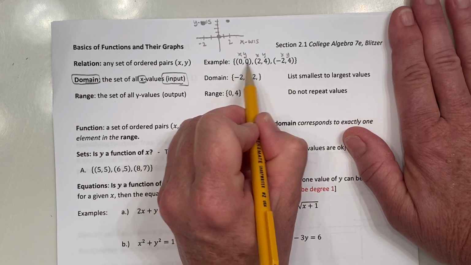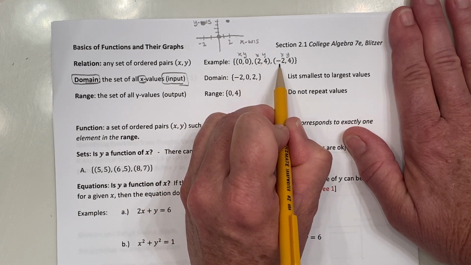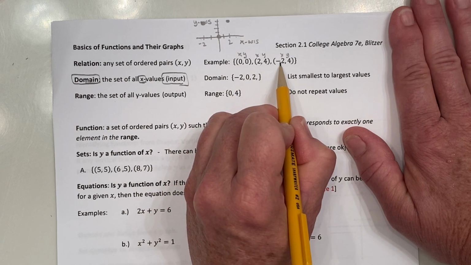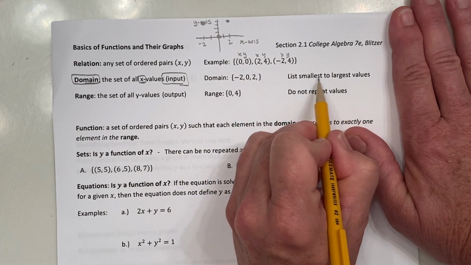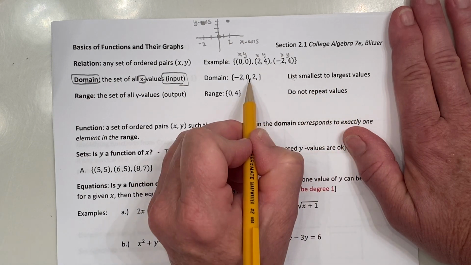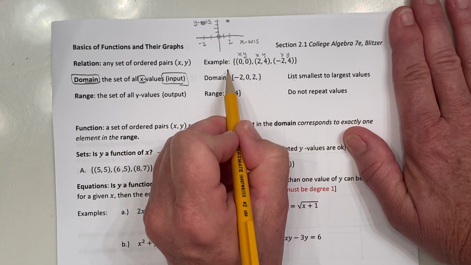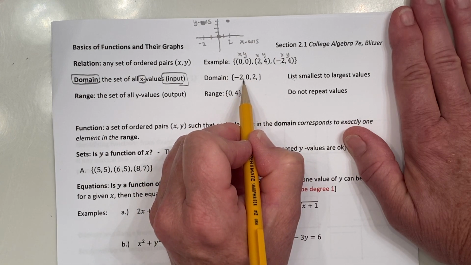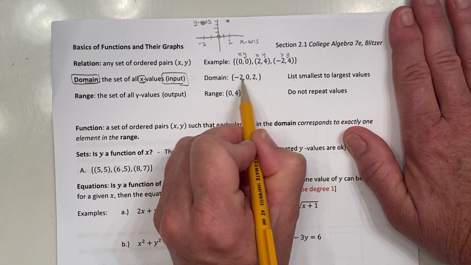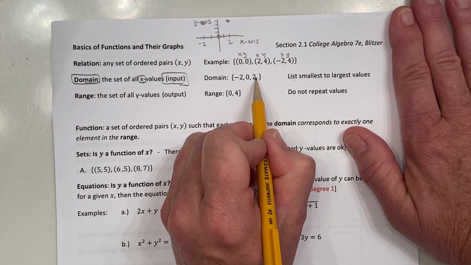Well, all you do is you simply go in and you grab all the first coordinates, the x coordinates. So notice we have 0, 2, -2. It wouldn't be wrong if you didn't list them smallest to largest, but smallest to largest is usually the common practice way to record and report those domain values. So -2, 0, 2, that's going to be this list right here, just in order from smallest to greatest.